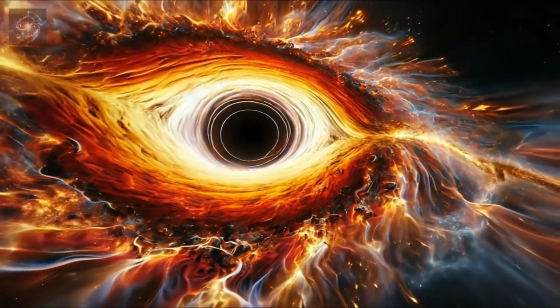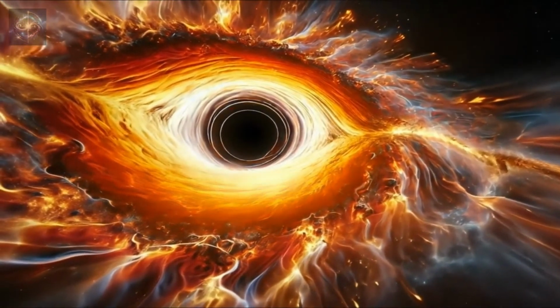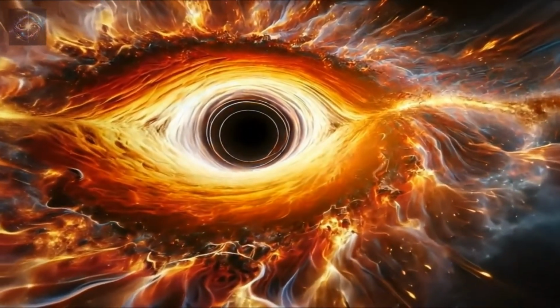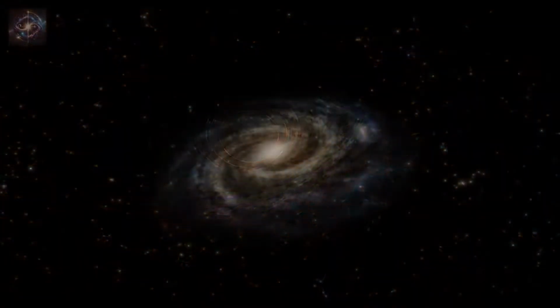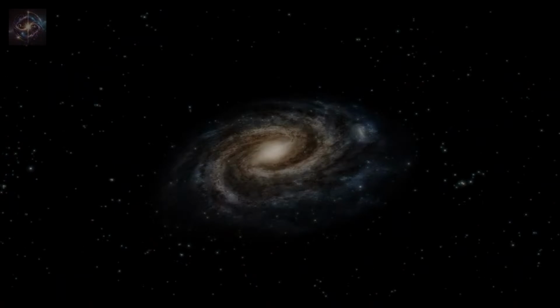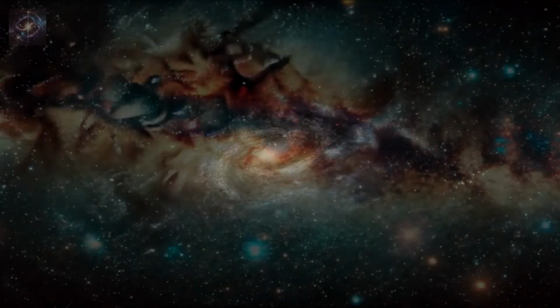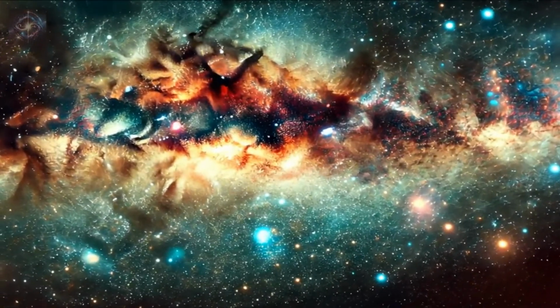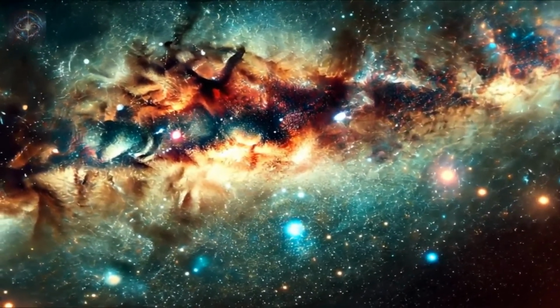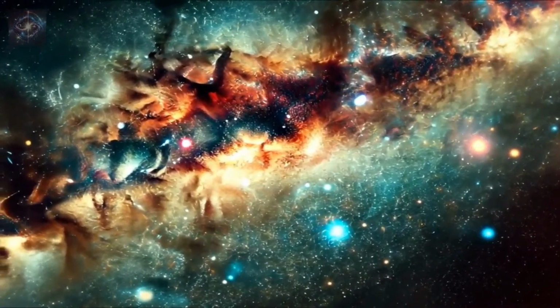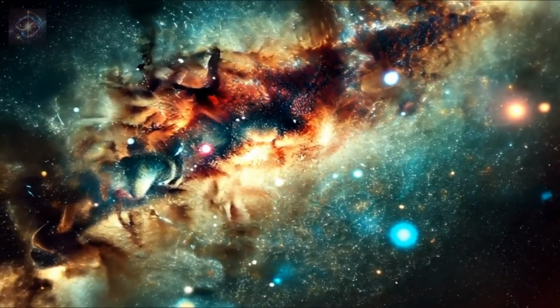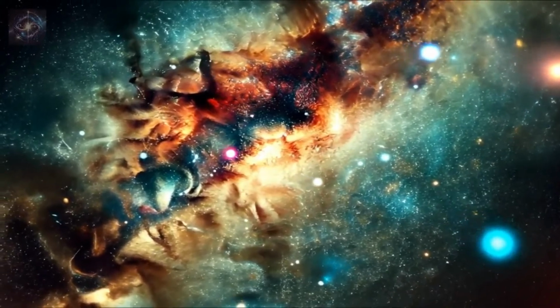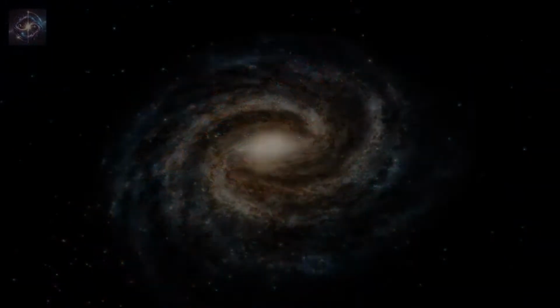At the heart of the Milky Way lies Sagittarius A*, a supermassive black hole that exerts a profound influence on the galaxy. With a mass of about 4 million suns, it is an invisible powerhouse, its gravity shaping the orbits of nearby stars. Sagittarius A* is surrounded by a dense cluster of stars, some of which travel at incredible speeds. By observing these orbits, astronomers have been able to measure the black hole's mass and confirm its presence.